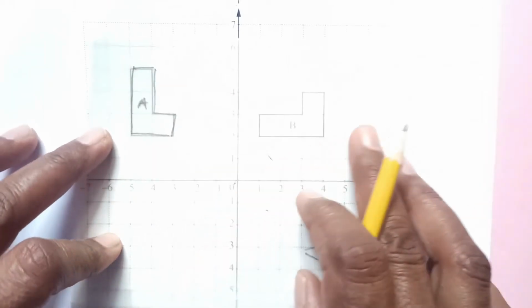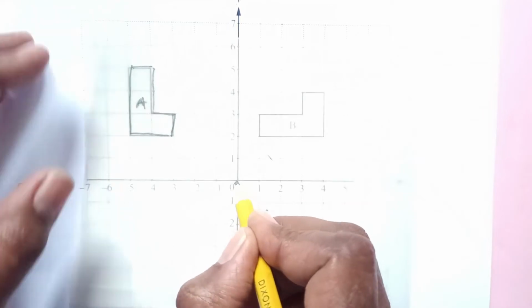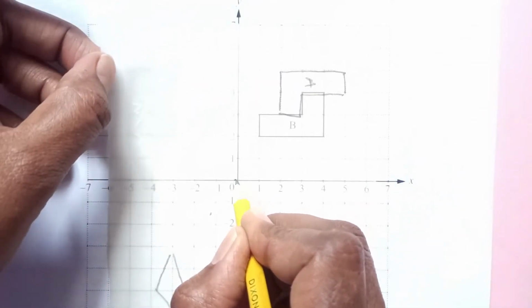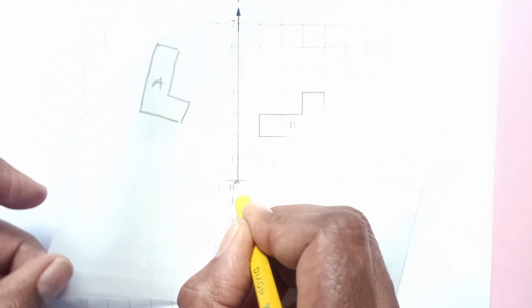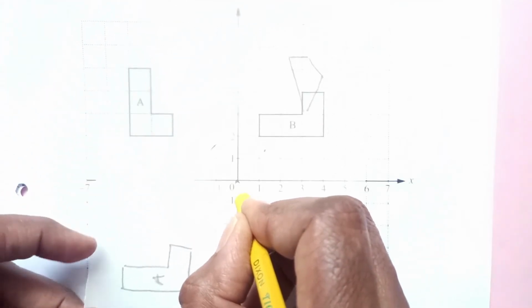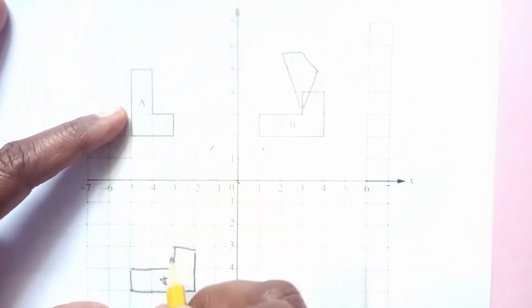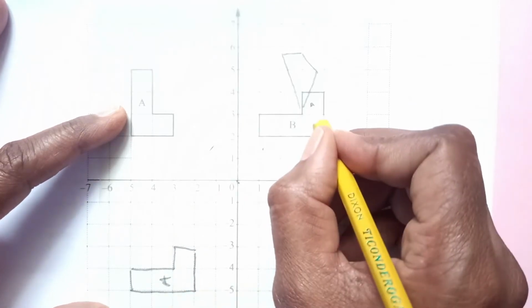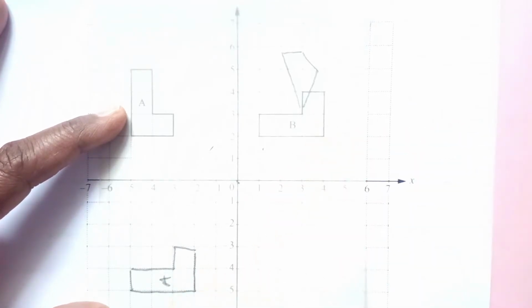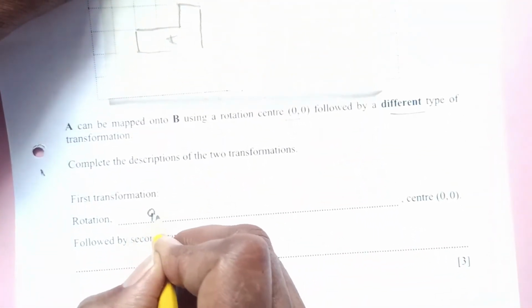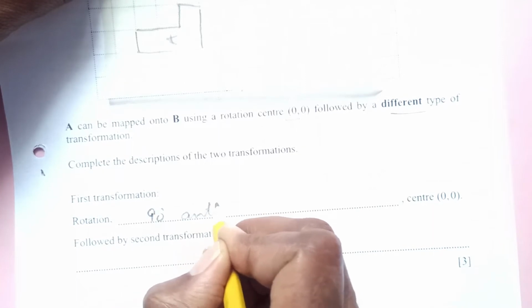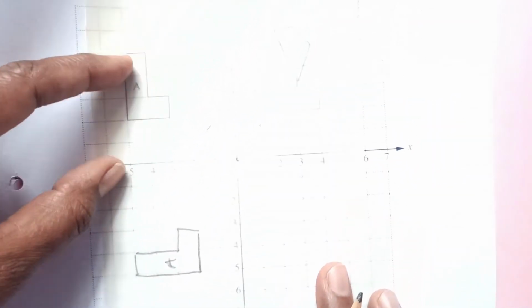As it is followed by two things, first thing about the rotation: if I rotate it clockwise like this, we are getting a different kind of shape. But if we rotate it anti-clockwise like this, you see we have this shape here. So from here it is moved this way, right? First of all, I will write down here: rotation 90 degrees anti-clockwise, centered on this, followed by the second transformation.